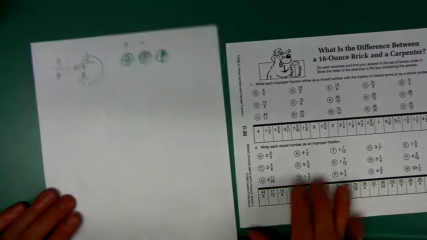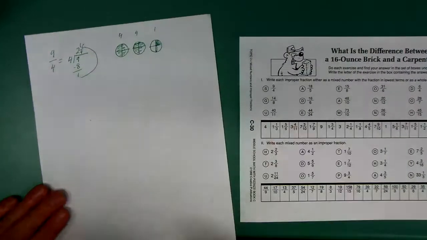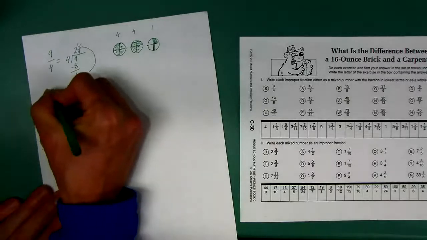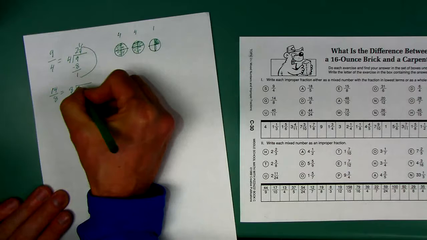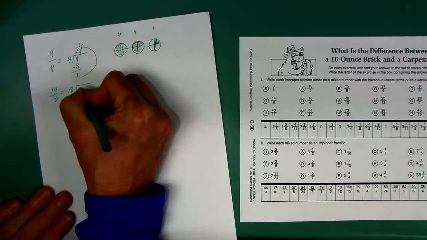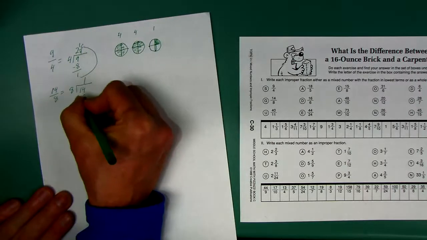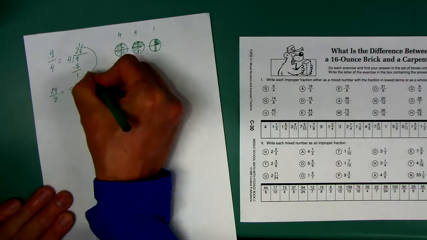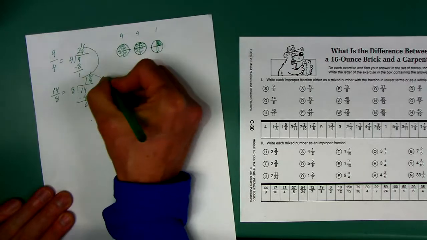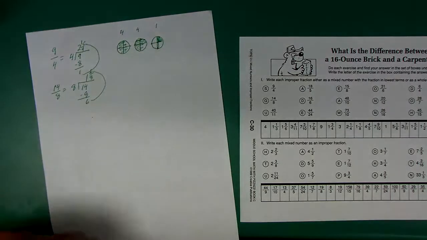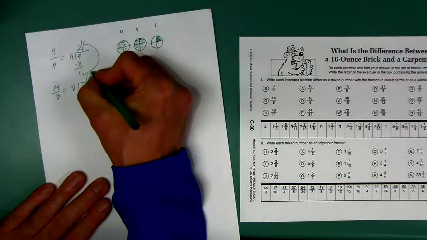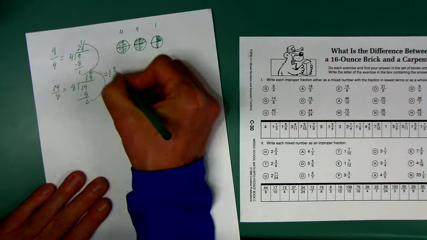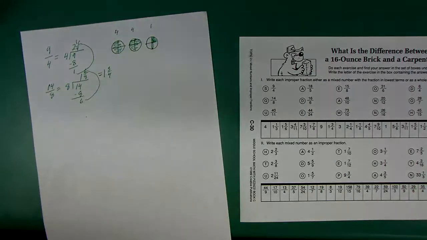Okay, let's do another one real quick. Okay, let's do the 14/8. Okay, 14/8, again, it's an improper fraction. Divide the bottom into the top. Okay, and 8 goes into 14 one time. And now I have a remainder of 6. Your remainder goes on top. Your divisor goes on the bottom. 1 and 6/8. Now, 6/8 you can simplify because both those numbers are even, right? 2 goes into 6 3 times and goes into 8 4 times. So that would simplify to 1 3/4. Make sense? Okay. All right.